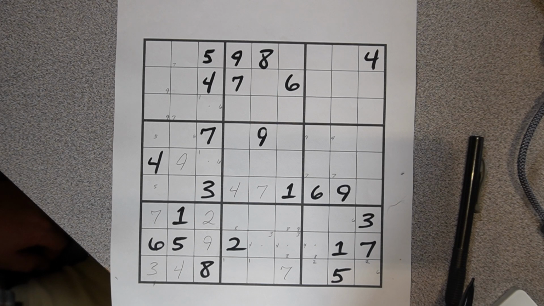Alright, let's look at 8. Alright, I'm not seeing anything else. We can narrow 8 down to 2 places.